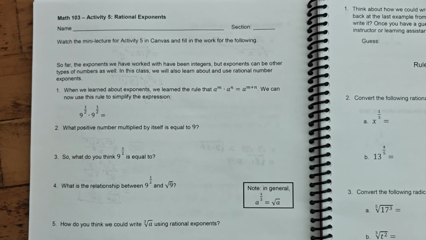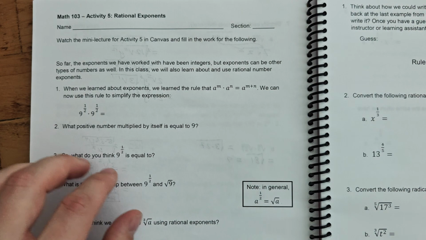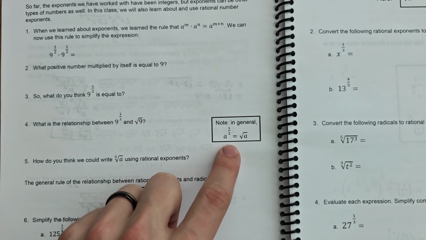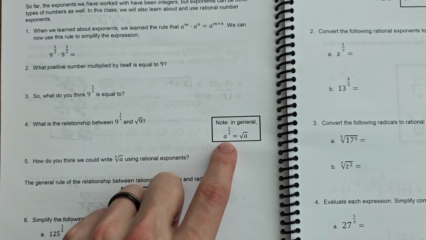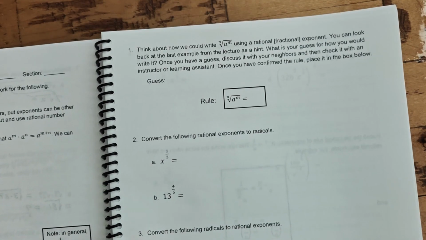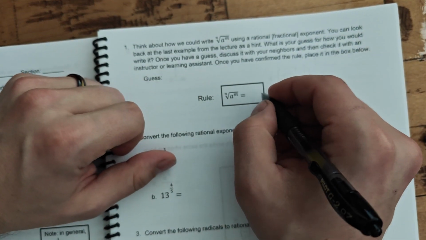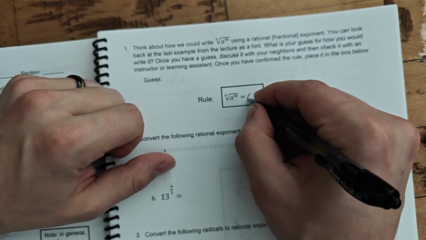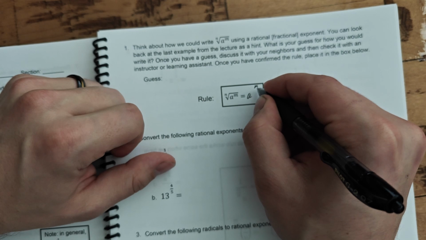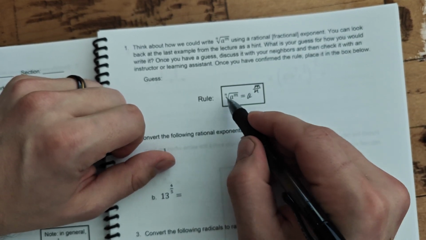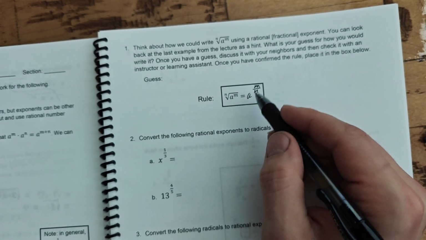Moving on from there, activity 5 is all about rational exponents. It's showing how roots can be written as fractions. It shows you that the square root of a is the same thing as a to the 1/2, and then gives you the more general form that the nth root of a is a to the 1 over n. And then it takes that one step further to redevelop that rule that we gave you in activity 3, that the nth root of a to the m is the same thing as a to the m over n, because dividing makes things smaller, roots make things smaller, so it's a to the m over n.